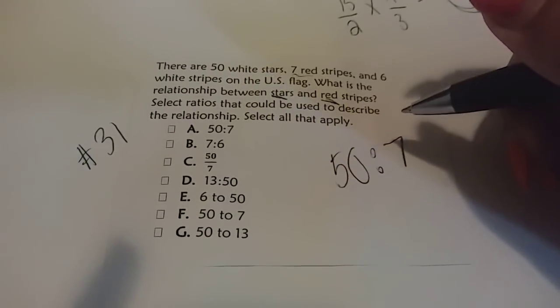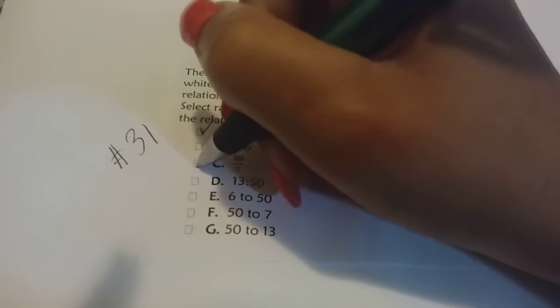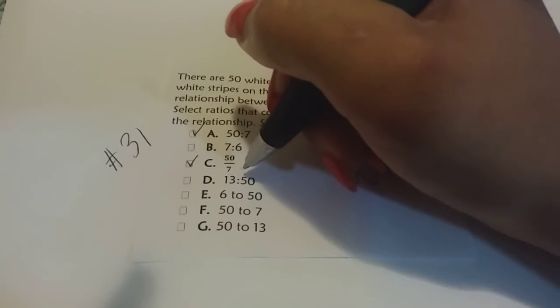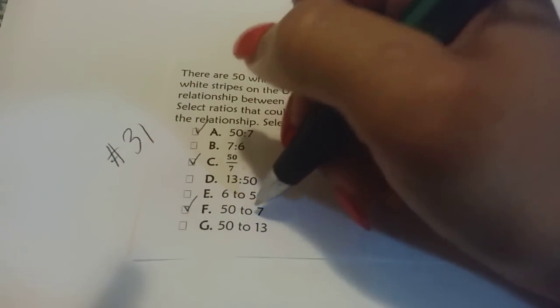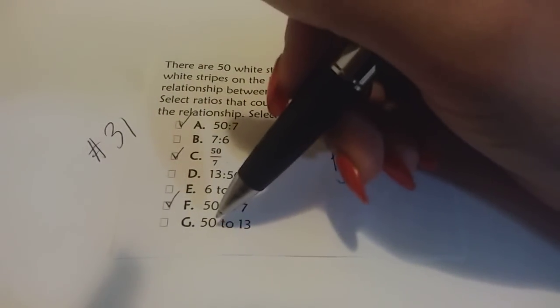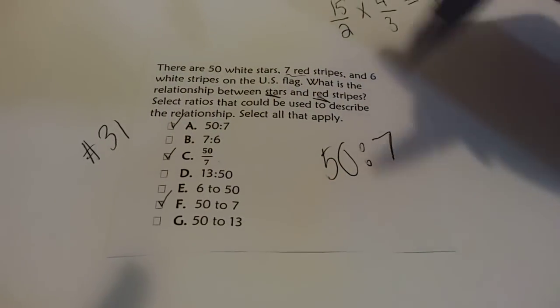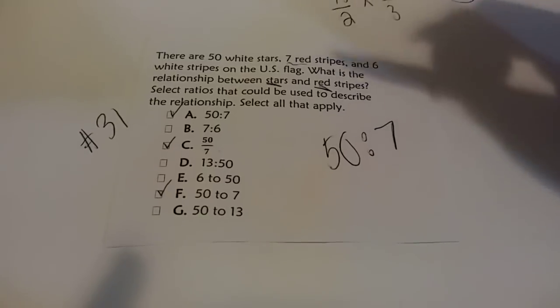So make sure that you're checking the one with the colon, the one set up as a fraction, and also the one set up with the word "to." Those are all ways that you can represent a ratio. Don't let them confuse you because as you can see they put 50 to 13 in case you added them. Do not add them. Make sure you're reading exactly what it is asking you.